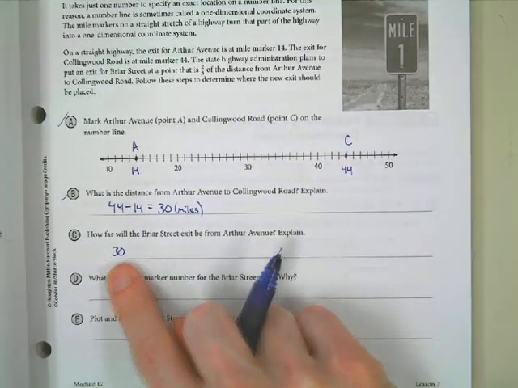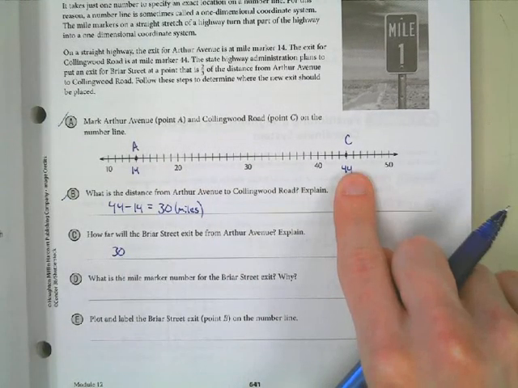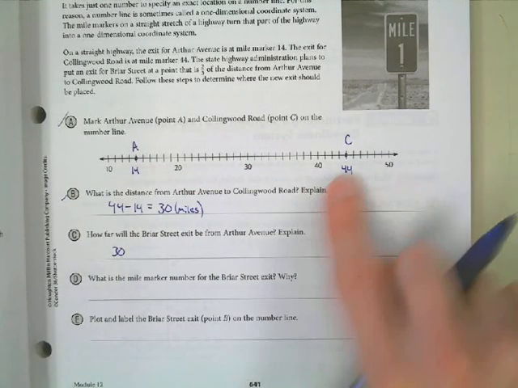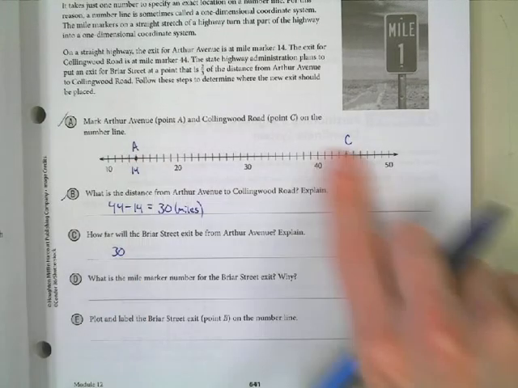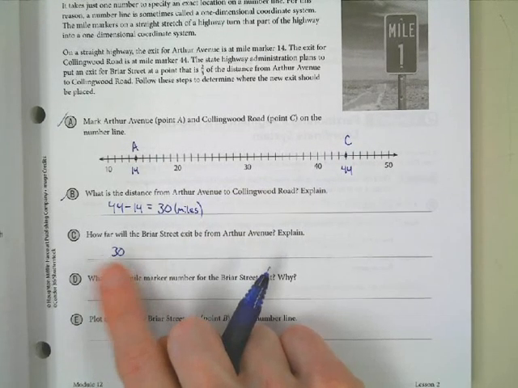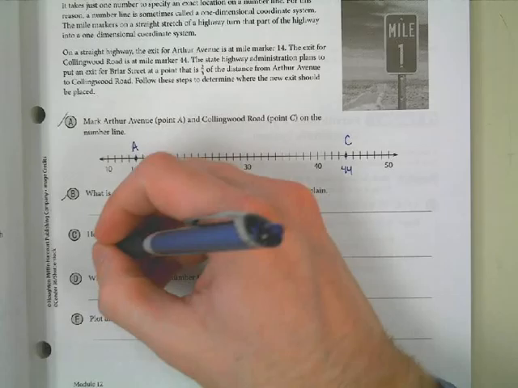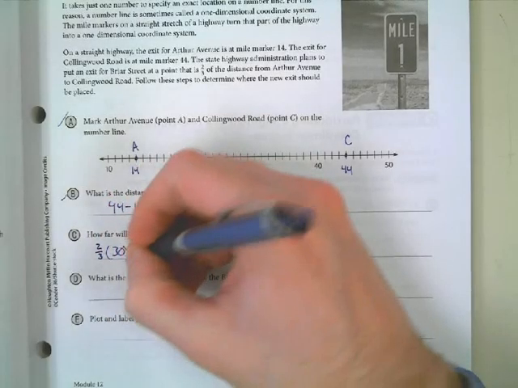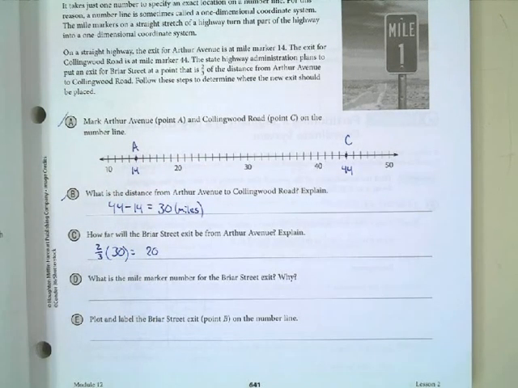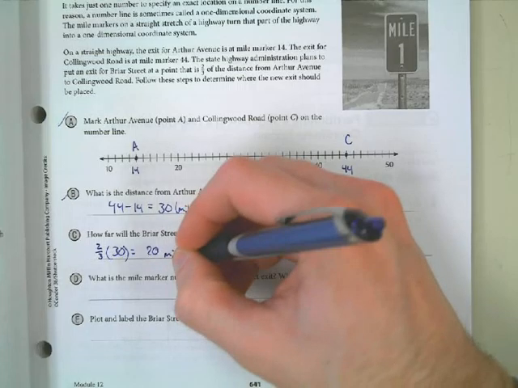Briar Street's not going to be 30 feet away, or 30 miles away, because that's going to put it right there at Collingwood Road. Briar Street is 2/3 of the way. Well, 2/3 of the way is 2/3 of 30, so 2/3 times 30, and that is in fact 20. Okay, 20 miles.